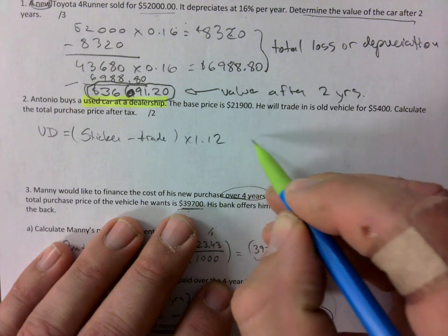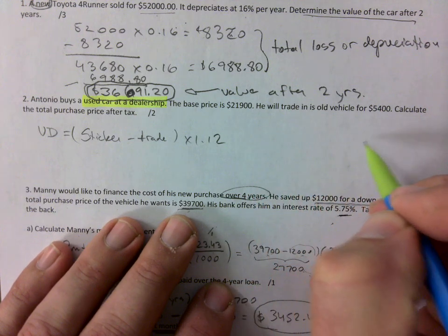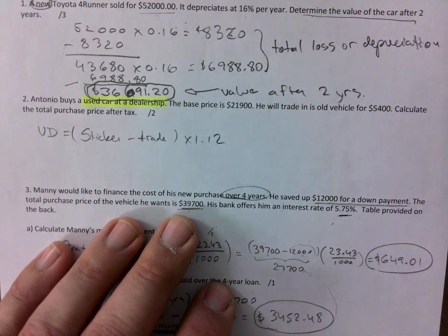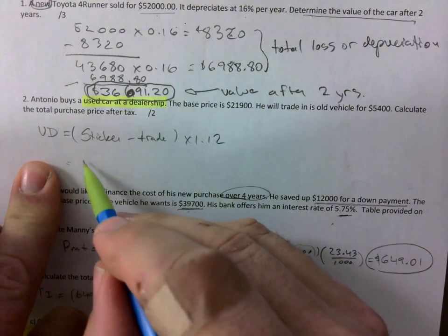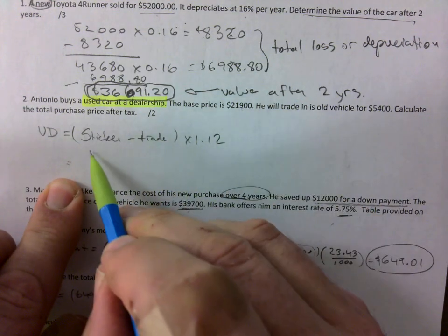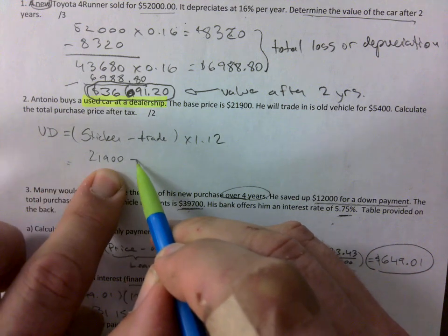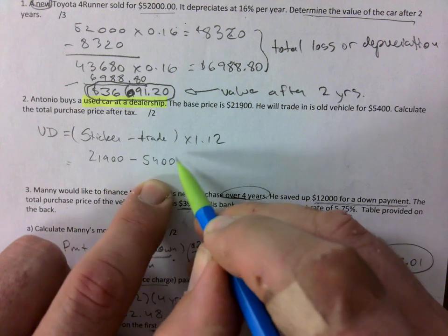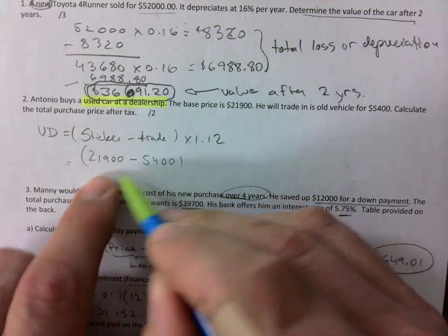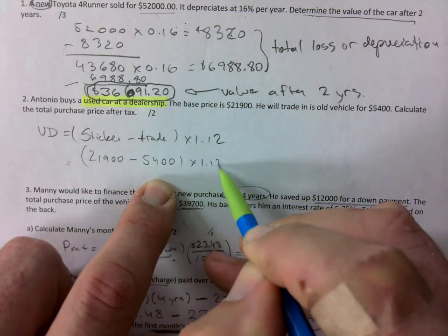So this would be plus parts and labor, plus safety, plus all that mumbo jumbo, right? Yeah. But we don't have any of that. So I'm just gonna stick with this. The sticker is actually just 21,900 because there's nothing else mentioned. There's no extra options or anything like that. So really, it's just calling for you to subtract the trade-in, then add taxes.